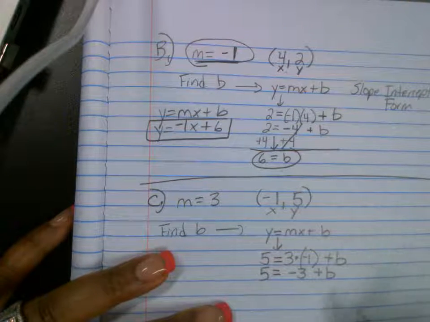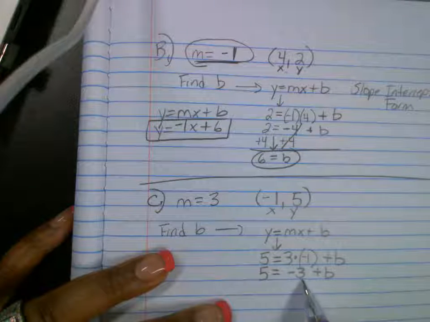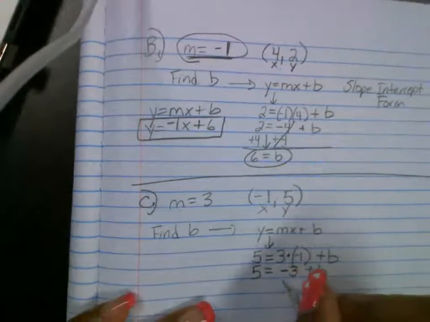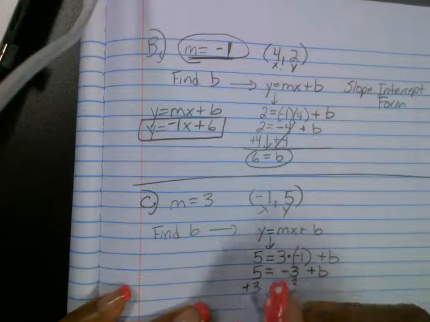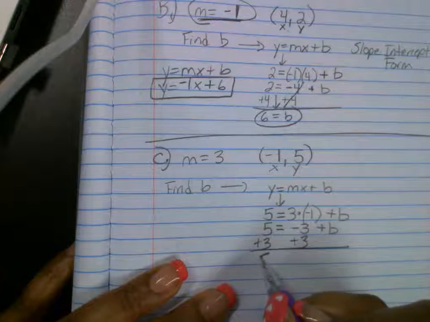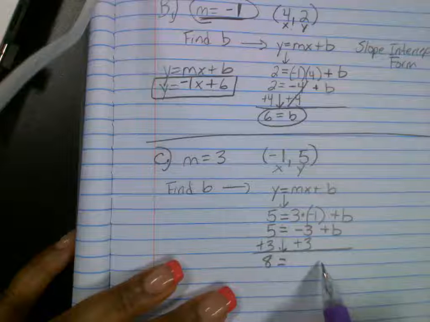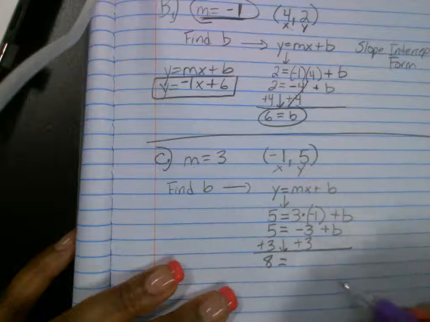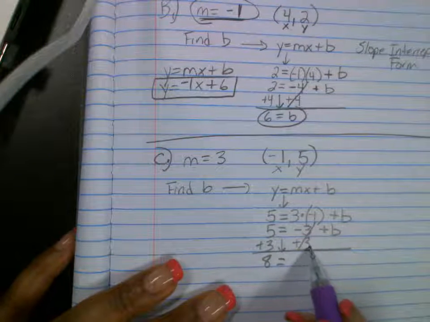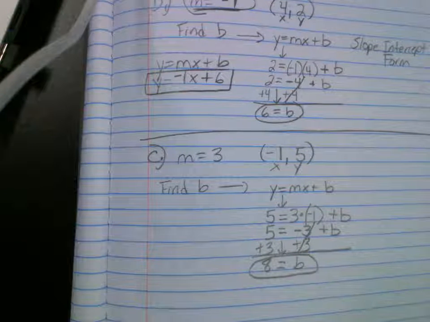What's the next thing that I do? How do I get b by itself? Add 3. You see how this is a -3? The only way to get rid of it is to do the opposite, which is to add 3. So I'm going to add 3 to both sides. When I add 3, this gives me 8. Over here, -3 plus 3 is 0. This gives me b. So b is equal to 8.